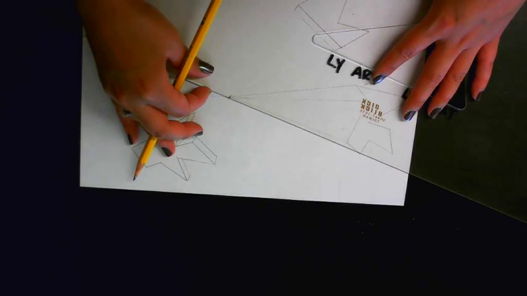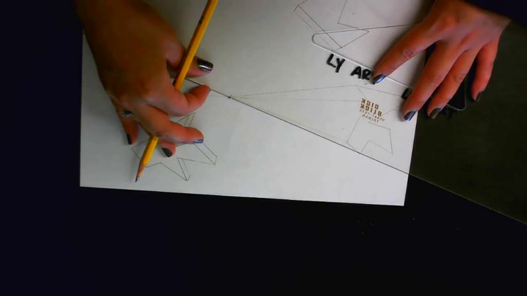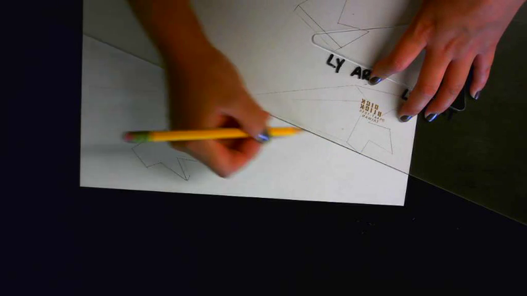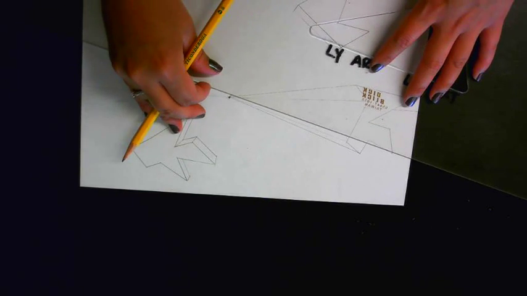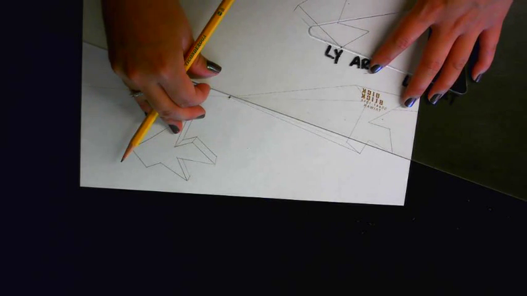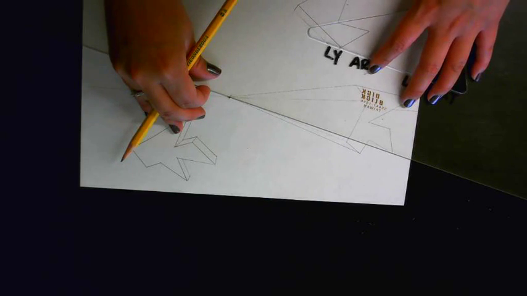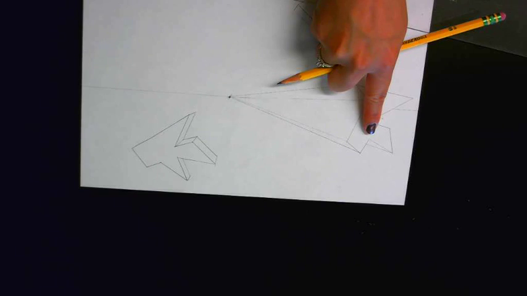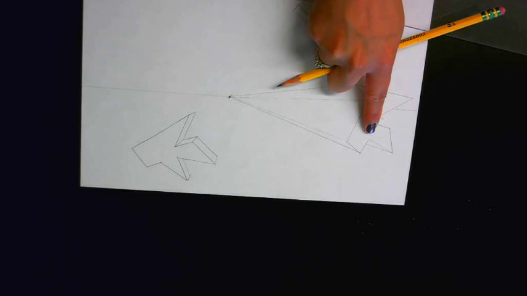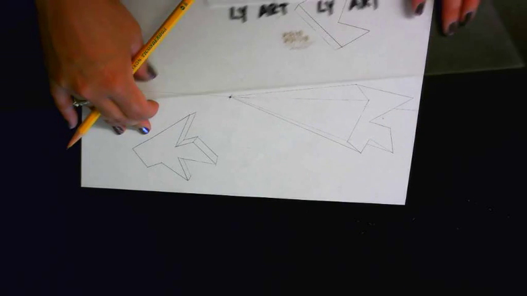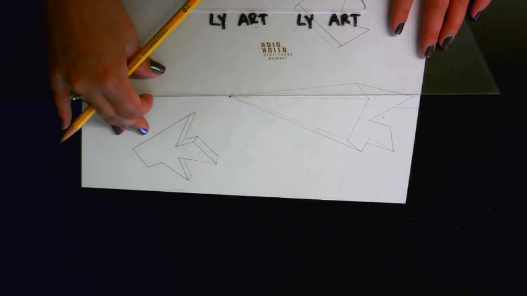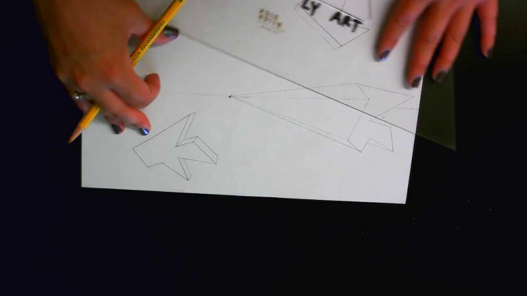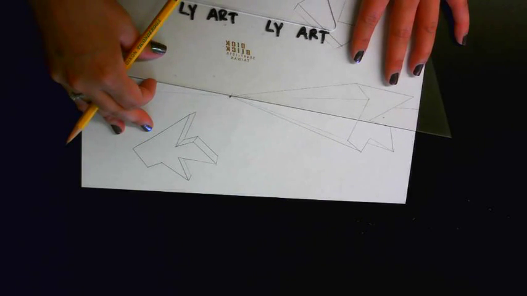Take it up here, line it up, go to the vanishing point. And then this top one here, part of it goes through the face, part of it doesn't. I'm just going to draw that little sliver right there. And then I'm going to check my last point. It goes through my face, so I'm not going to draw that. Same thing with there. So I have my shape.